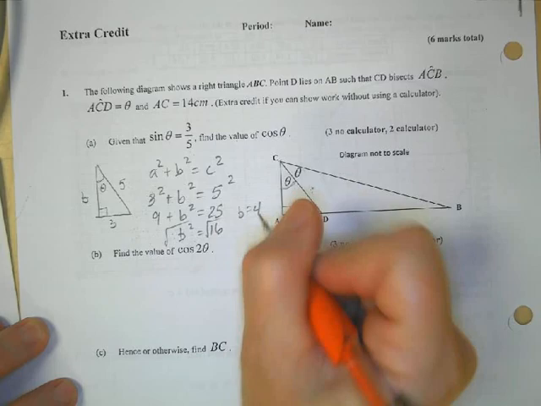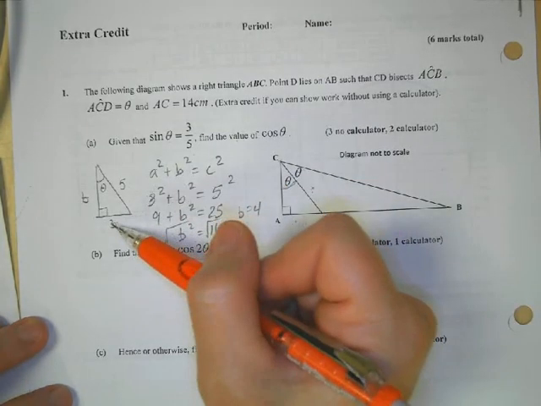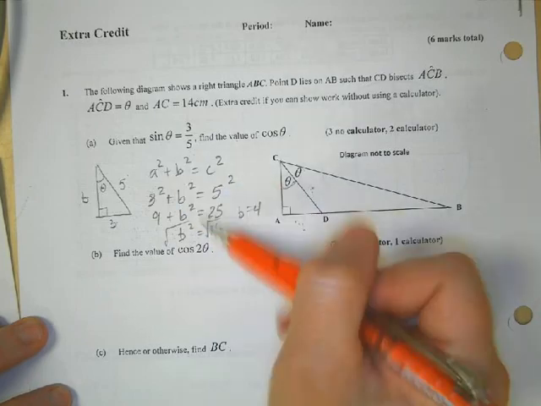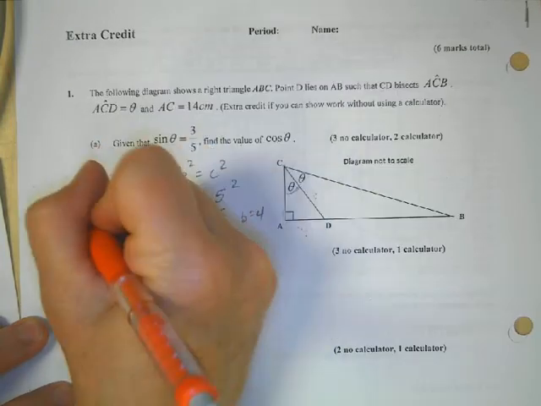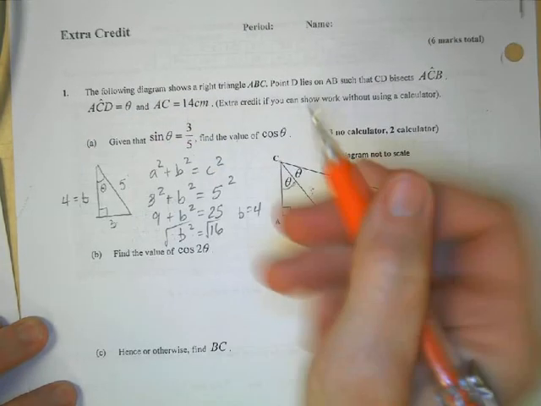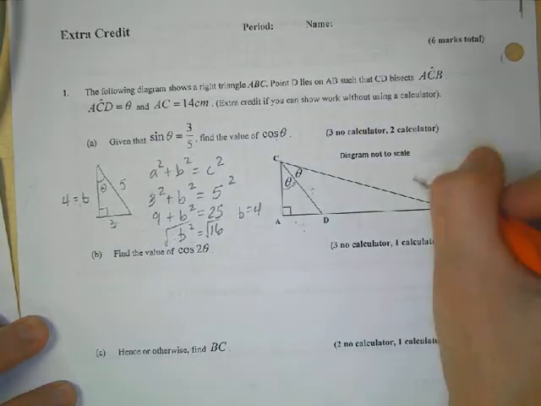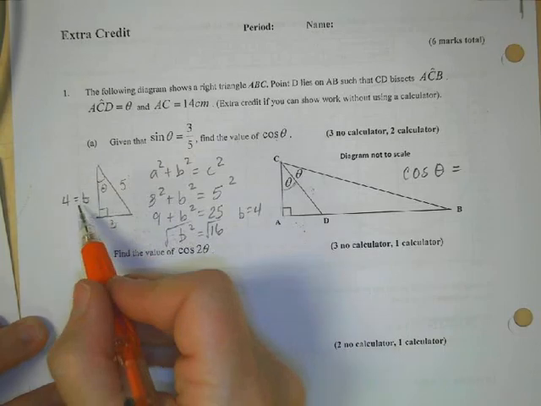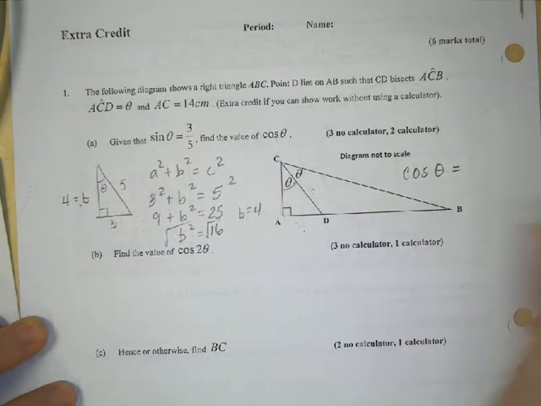You might have also recognized it as a Pythagorean triple, in which case you don't need to do all this work. This work was just if you didn't recognize it. So this side is 4. So what's the cosine of theta? Cosine of theta is equal to adjacent over hypotenuse. So we're using our SOHCAHTOA, 4 over 5.